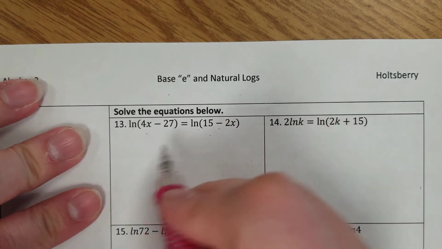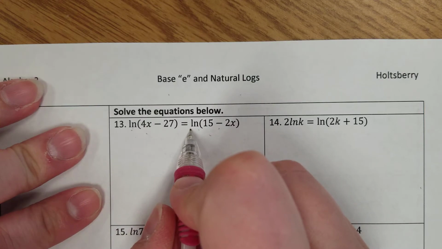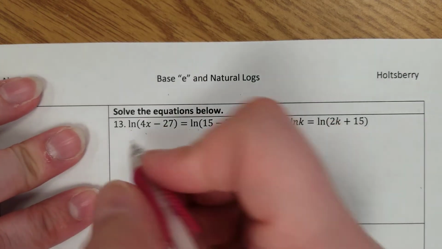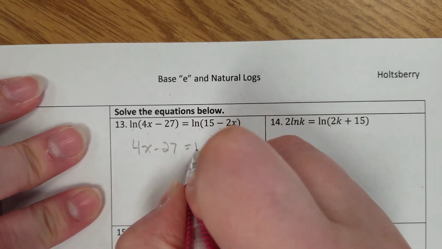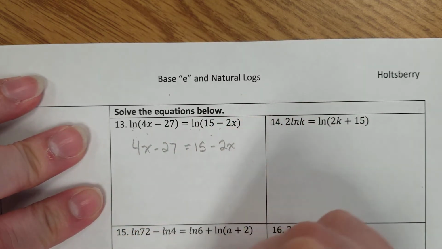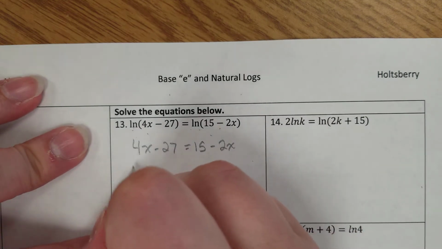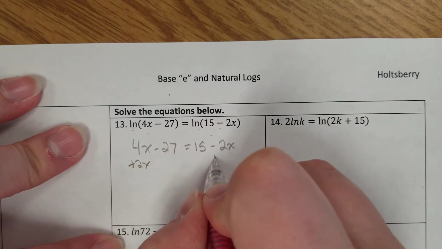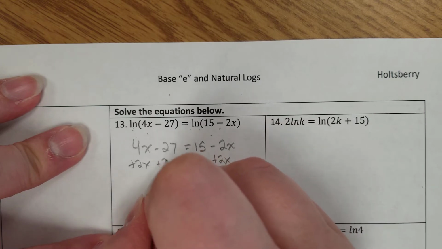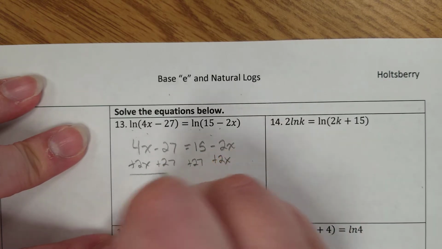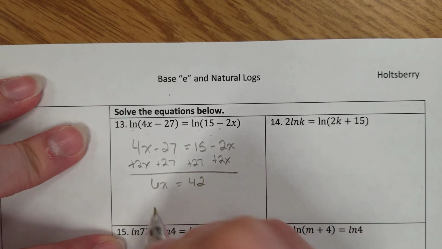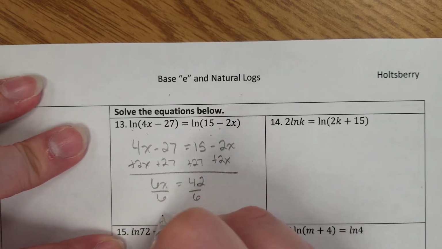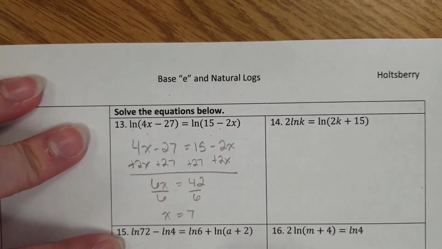All right, so we have the natural log of 4x minus 27 equals the natural log of 15 minus 2x. We just have the natural logs, so we can set them equal to each other. So we have 4x minus 27 equals 15 minus 2x, and we just solve this like a normal equation. So we're going to add 2x and add 27. So we have 6x equals 42, and divide by 6. So x equals 7. That's the answer for 13.